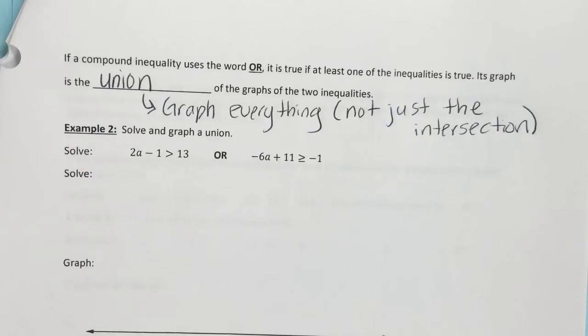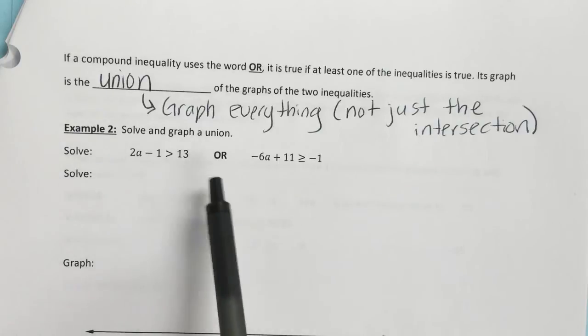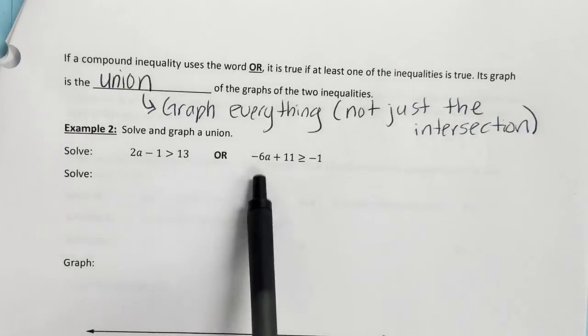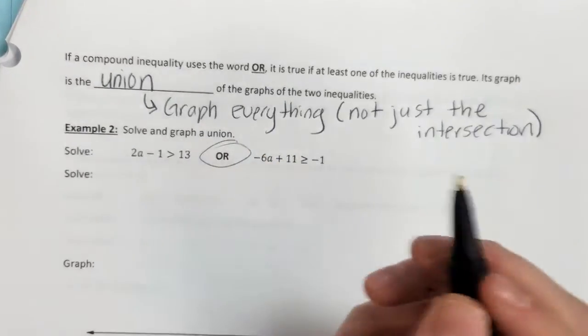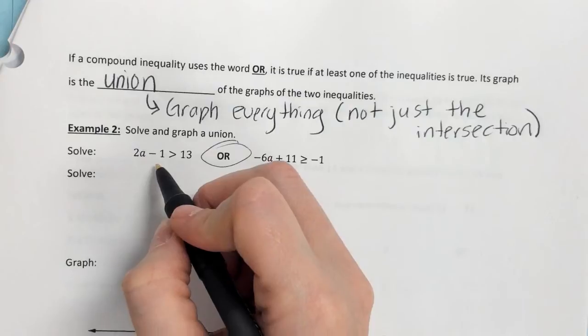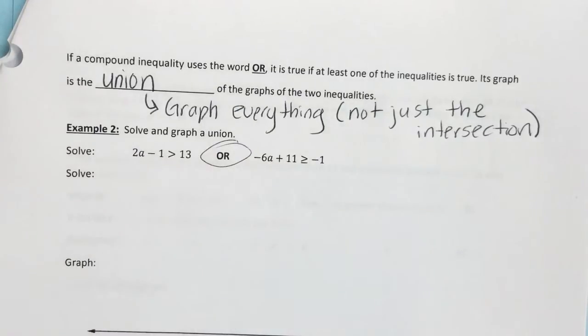So, AND problems can either be written squished together, like the last one, or they can be written and actually have the word and. There's only one way to write or problems. You're always actually going to see this word or. Every single time you'll see that word. Go ahead and try to solve both of these. Don't graph yet, just solve.